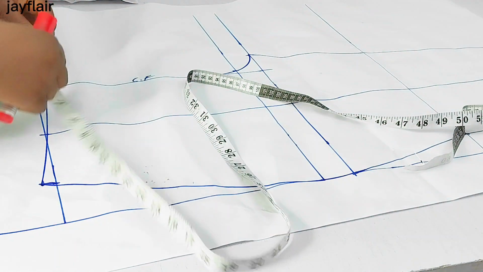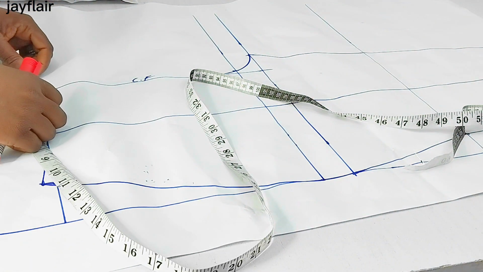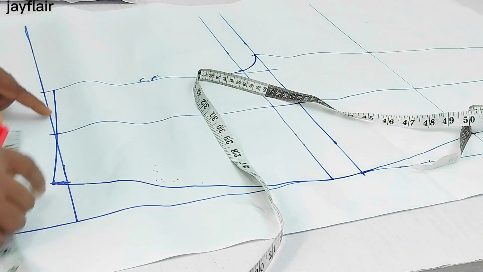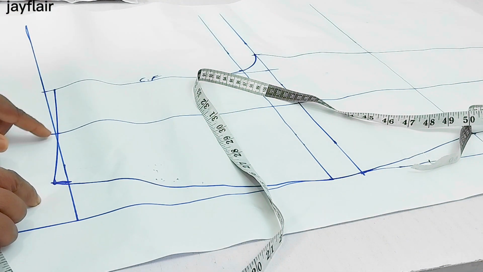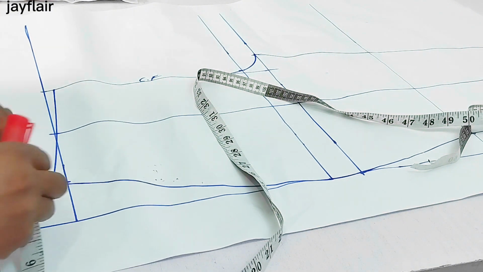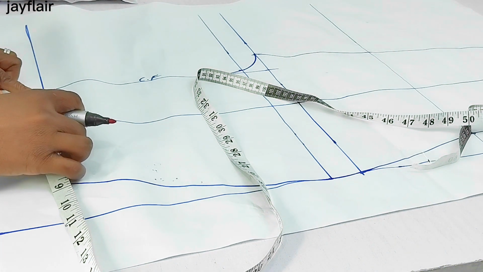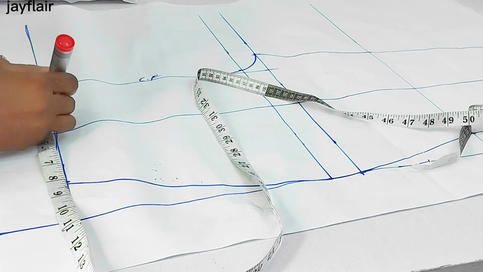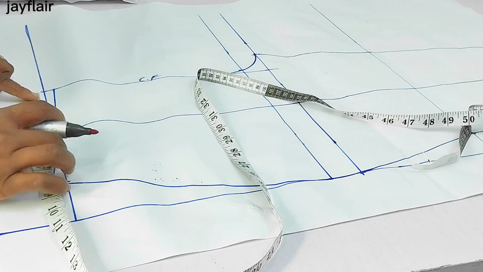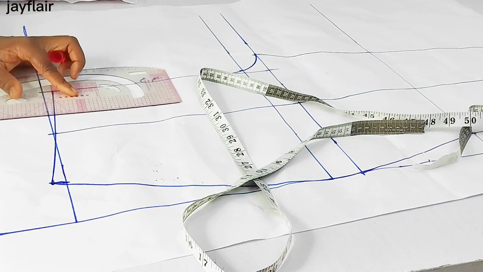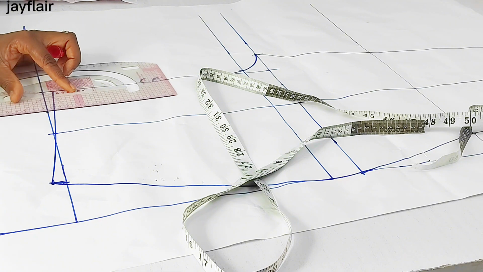So the first thing I'll do is to divide this line into two. This distance, the center front and the balance line, I'll divide it into two. Whatever I have here, I have 418. I'll divide into two, then square up a line which is 2 inches.